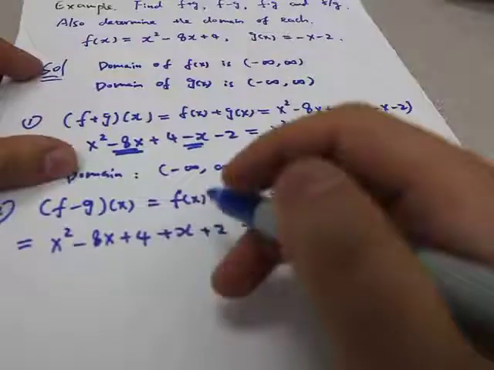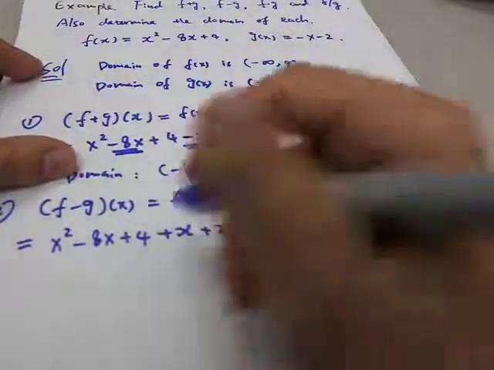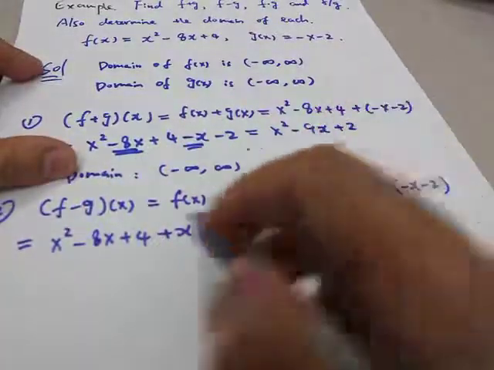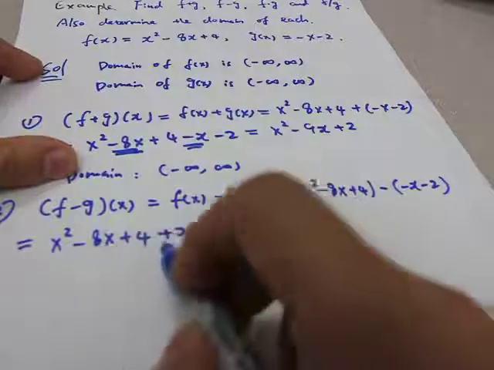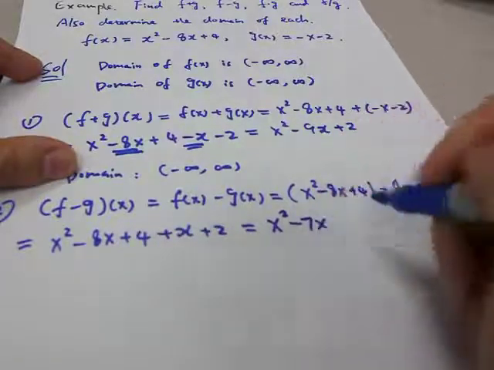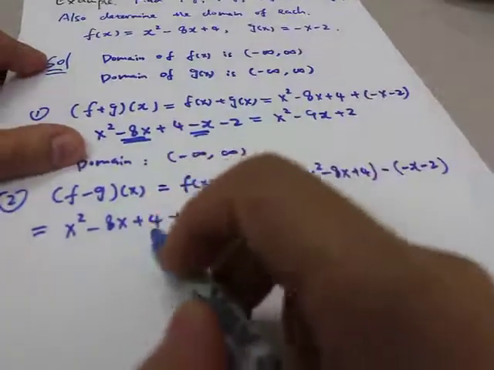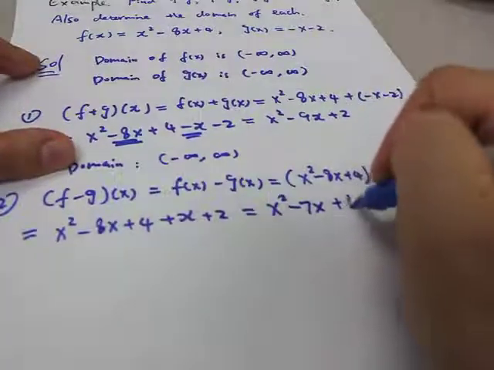So then, after we combine the like terms, we are going to have x squared. Now, negative 8x plus x, we have a minus 7x, and a 4 plus 2, we have a 6.